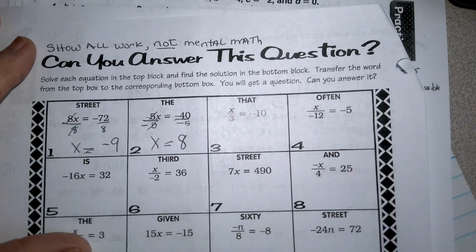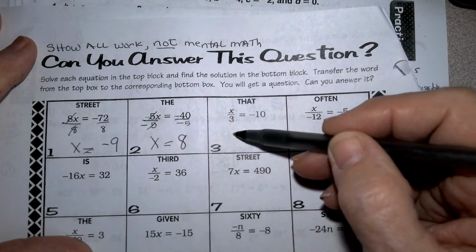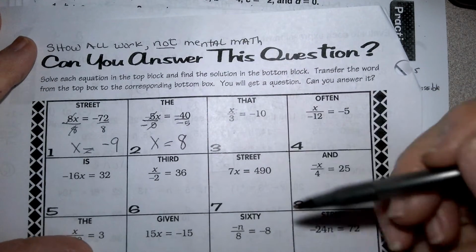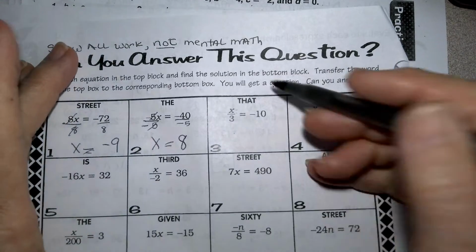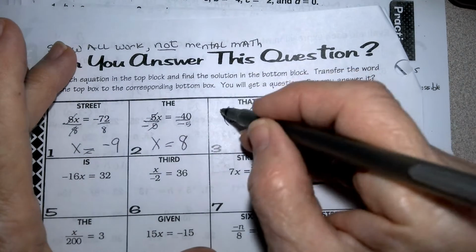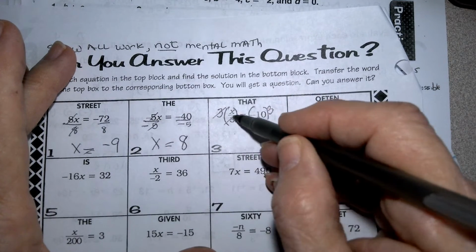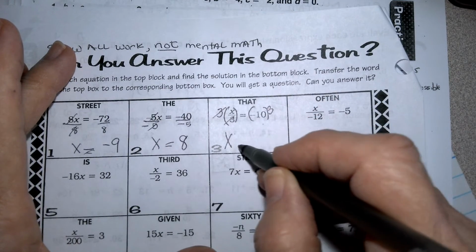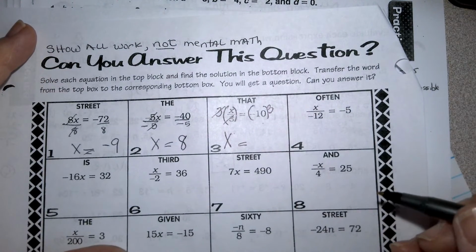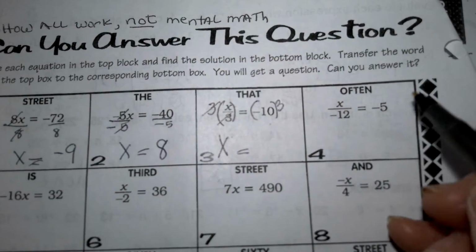Then on this one, now it's x divided by 3. How am I going to get rid of that 3? By doing the opposite. And you don't put the 3 under. You put it here and here. And then x is equal to, what's the final answer? What's the final answer, people? Negative 30.